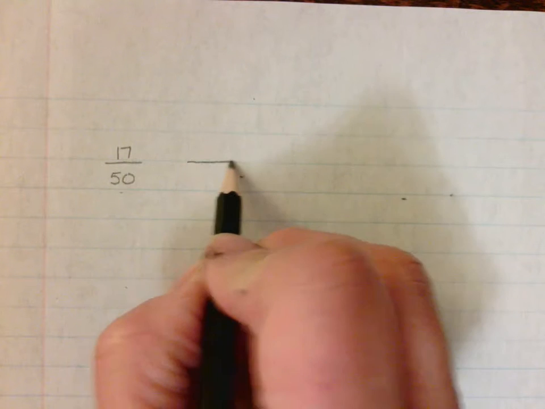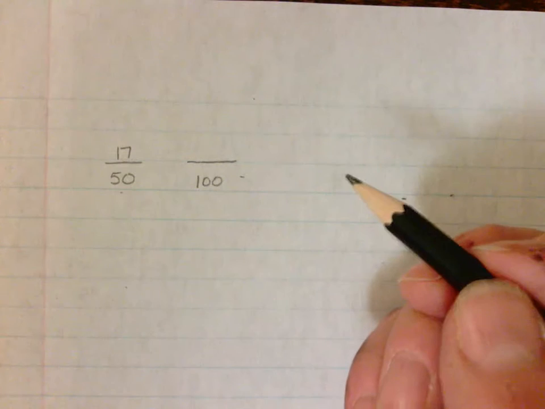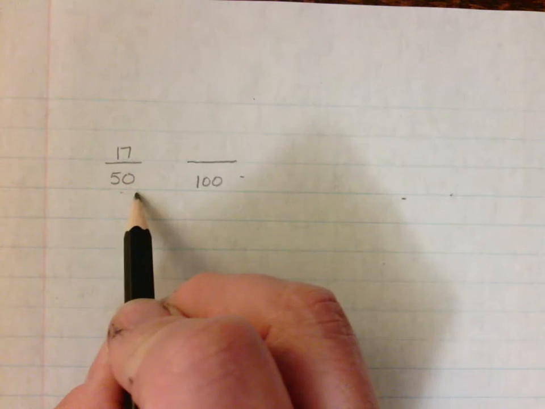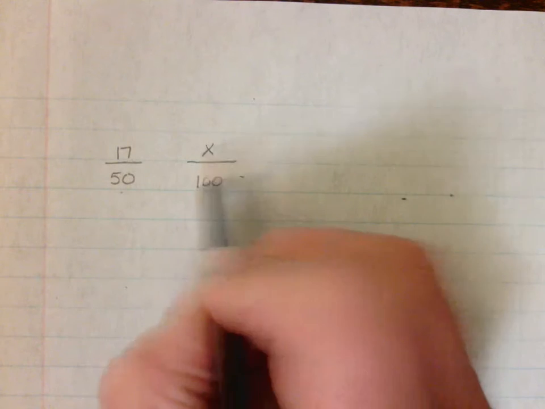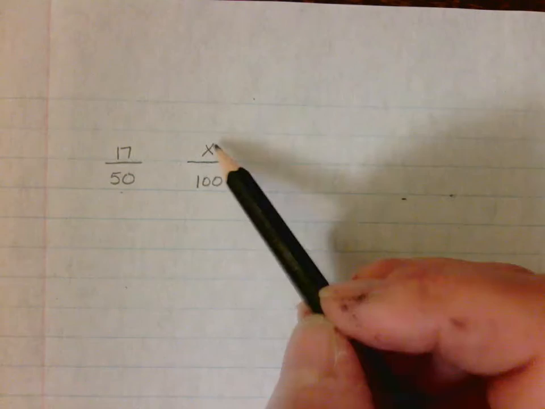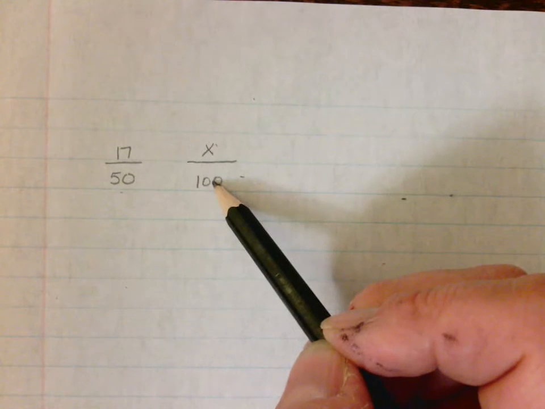So what I need to know for percentages is how many out of 100, because remember, percent is really measuring 100 as the total. And so I ask myself, well, what is this number here that goes on top of 100? Because percent is a comparison to 100%.